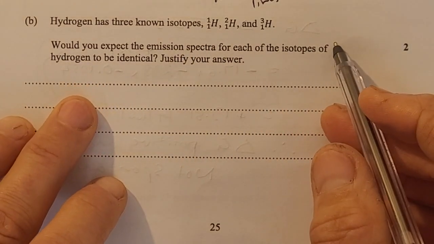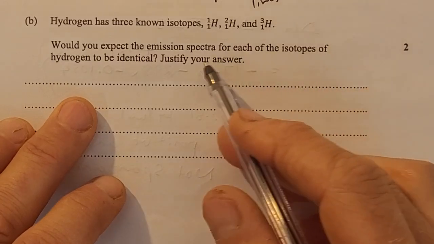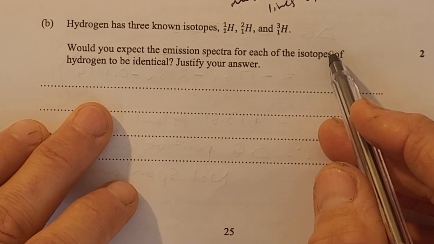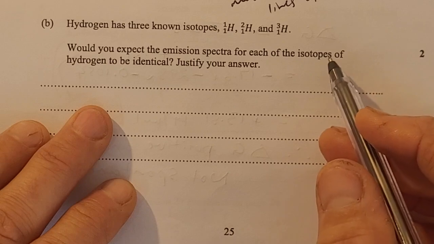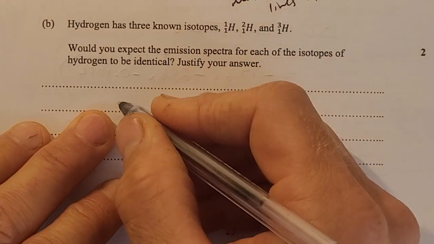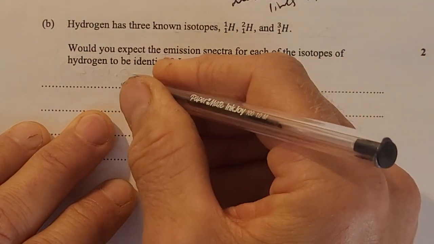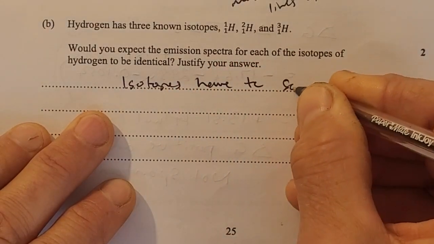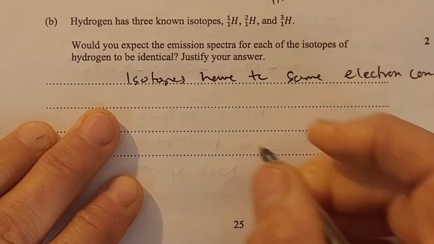Hydrogen has 3 known isotopes. Would you expect the spectra of the isotopes to be identical? Well, look, there's 2 answers here, and I'd pay both of them because, well, firstly, isotopes have the same electron configuration.